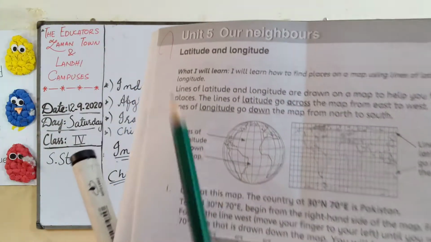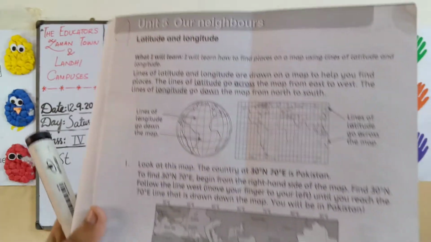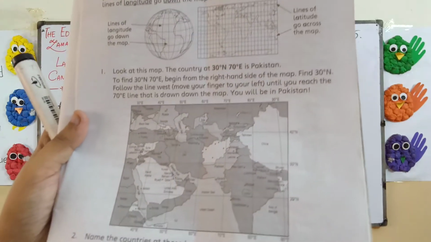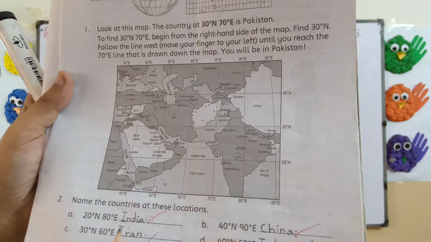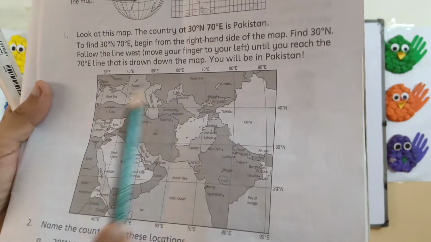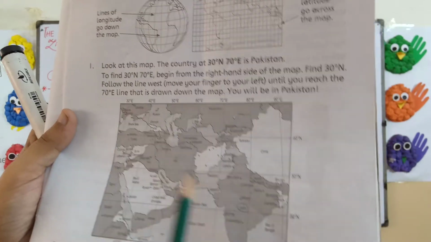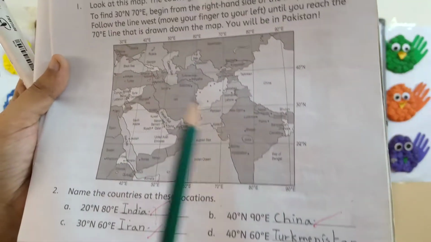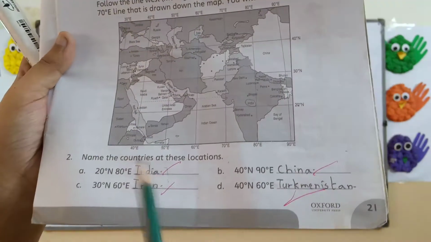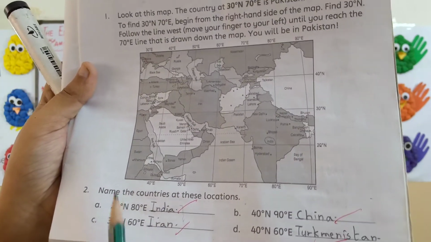Okay, now our neighbors, unit 5, our neighbors. So you will just look at this map and use the question we have: name the countries at these locations. So we have the location and we will just find out in this map and write the name of the countries at this location. Now I have already solved one, but you will solve the rest of page number 21 by yourself.